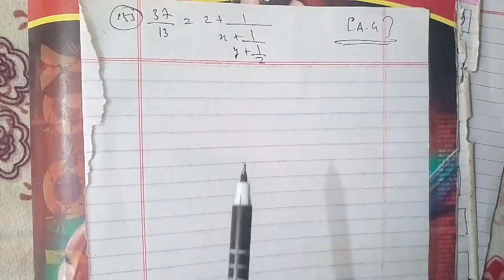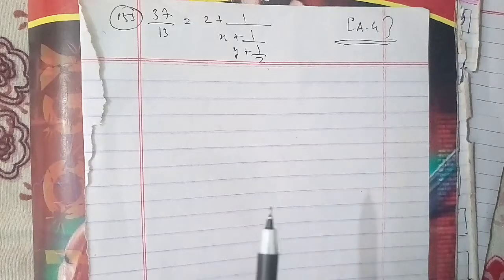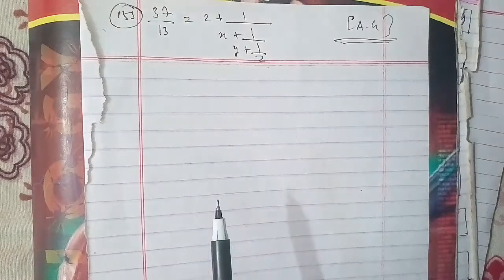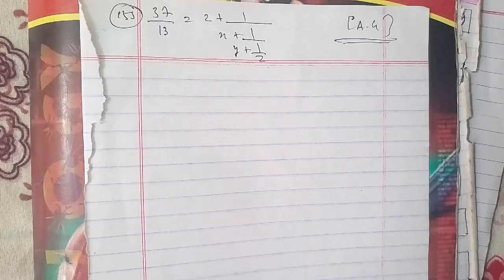So for that we have options here. Option A is 1, 2, 5, B is 1, 5, 2, C is 5, 2, 11, and D is 11, 2, 5. So we have to solve it out, and let's go ahead with the solution for this.